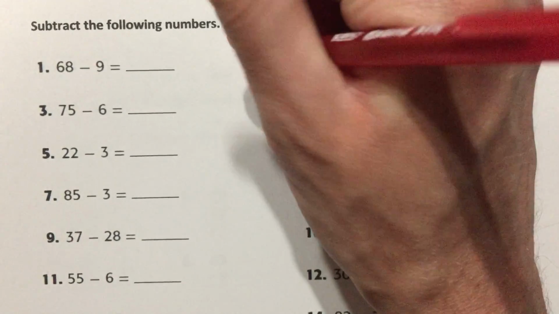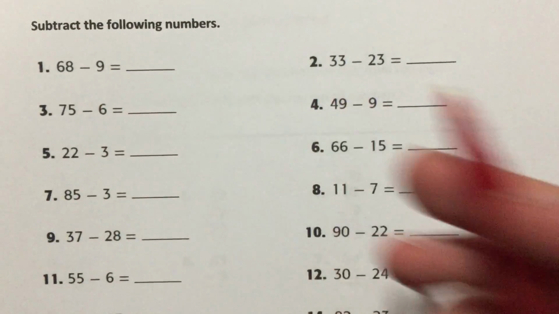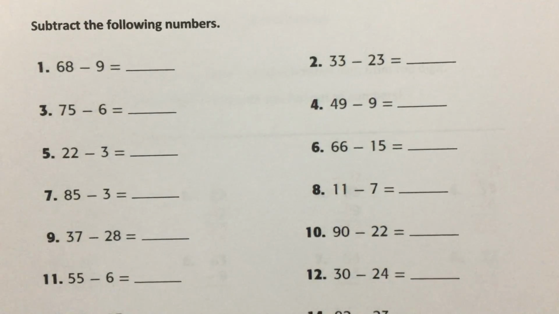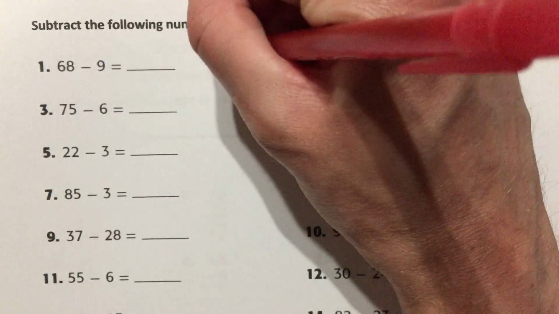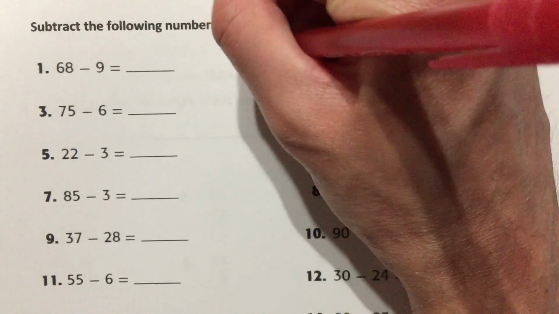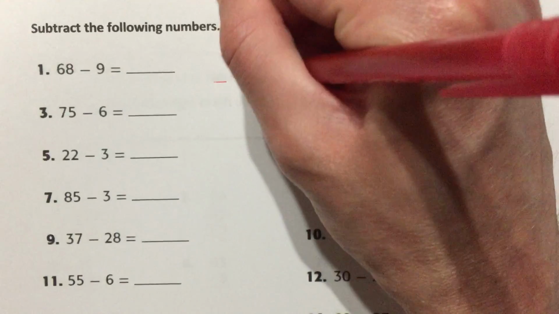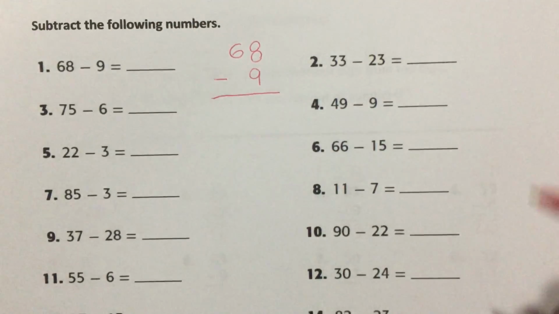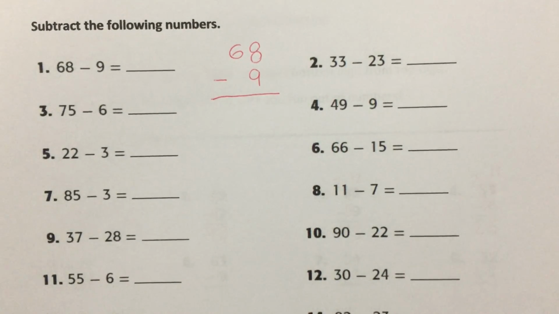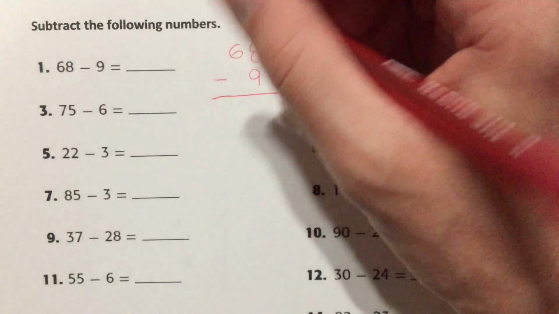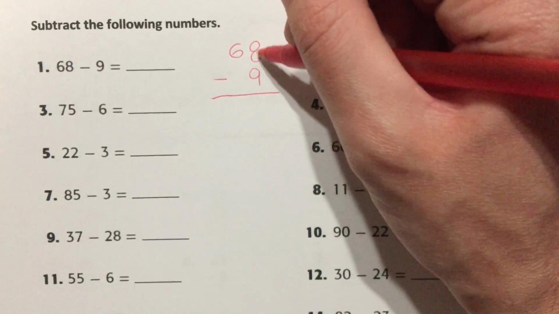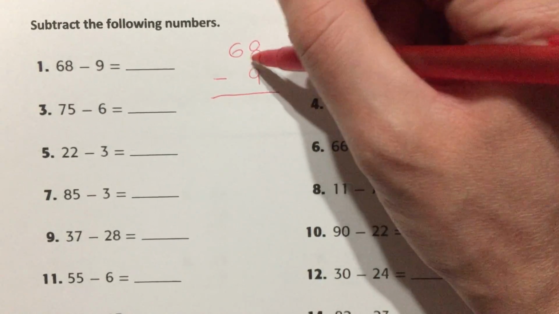But number 1, 68 minus 9 equals something. We don't know what that is yet, but we're going to figure that out. 68 minus 9. Let's set it up the way that we want to set it up. Let's stack them first. 1s over 1s, 10s over 10s. Make sure we put our sign in there, what we're doing, adding, subtracting, whatever it is. In this case, it's subtracting. And then we're going to look at our 1s first. That's our step 2. Look at the 1s place.